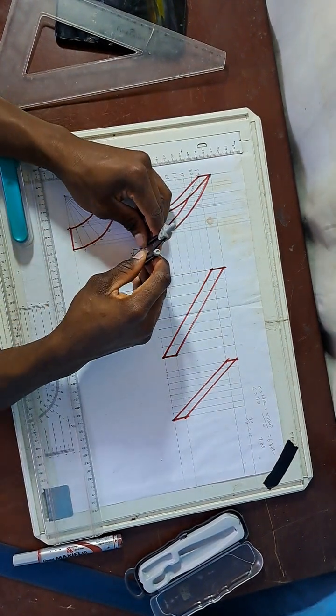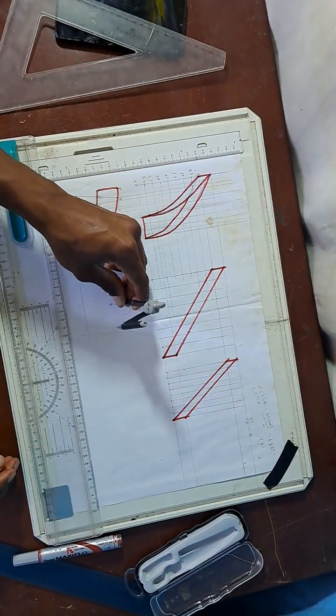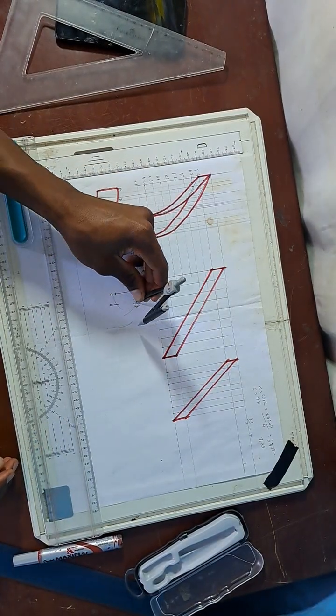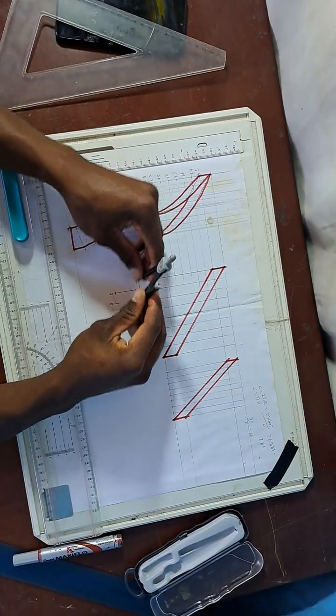We're going the same way again from letter to number. From number to number again.